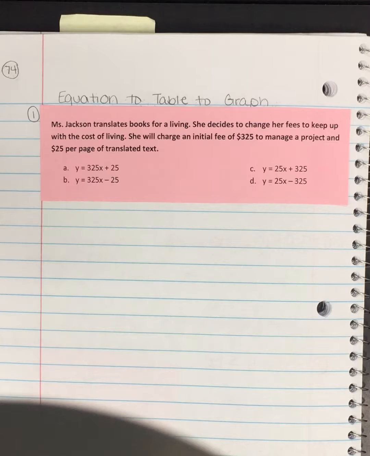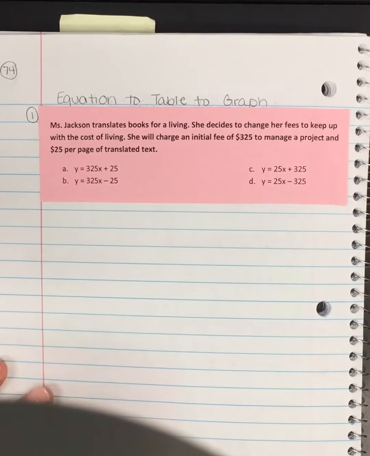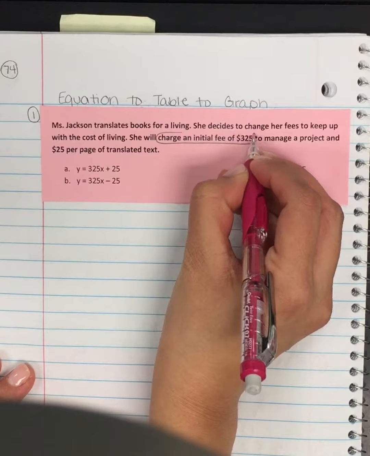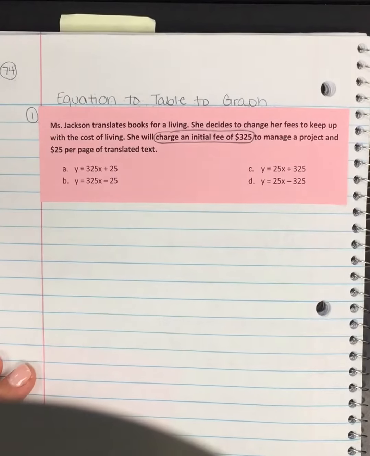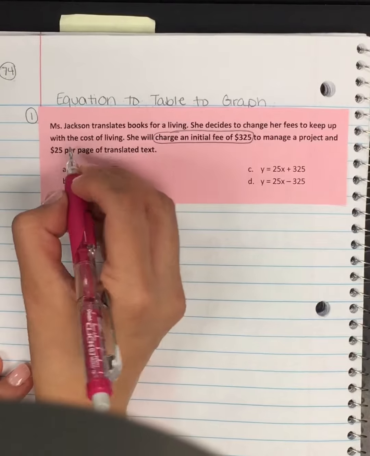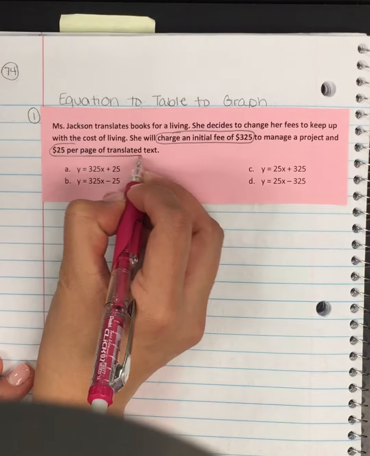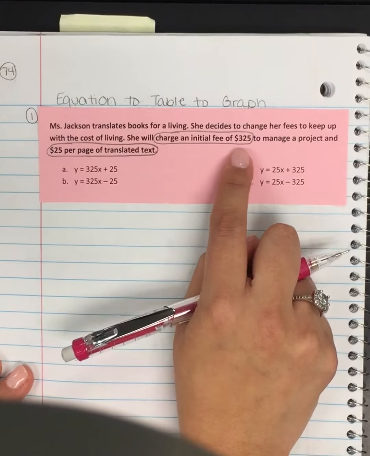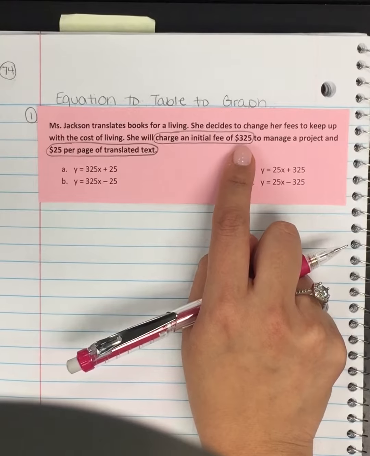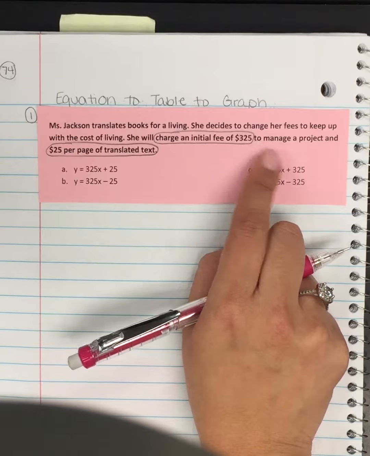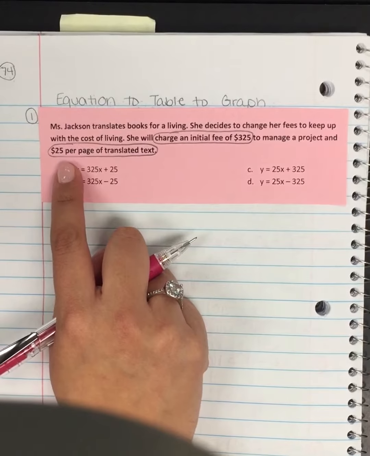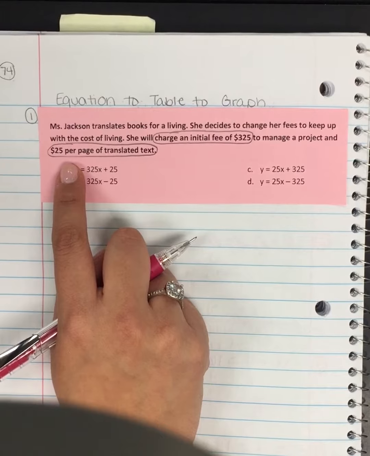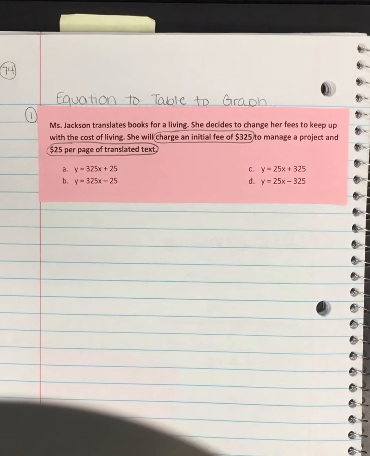You should have circled two important pieces of information. The first one is that she's going to charge an initial fee of $325 to manage a project and $25 per page of translated text. What this means is that she's going to charge $325 every single time for a project, and then on top of that, she's going to charge $25 per page. We don't know how many pages yet, but it's going to be $25 per page.